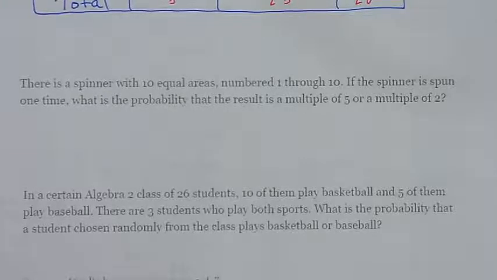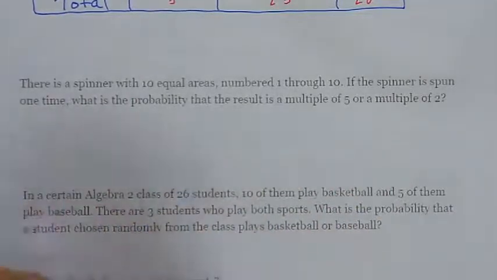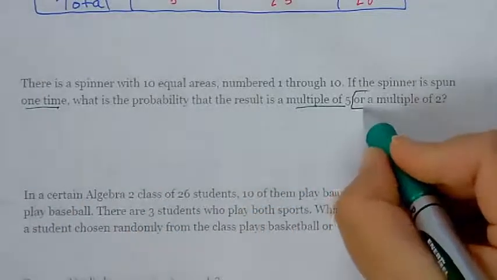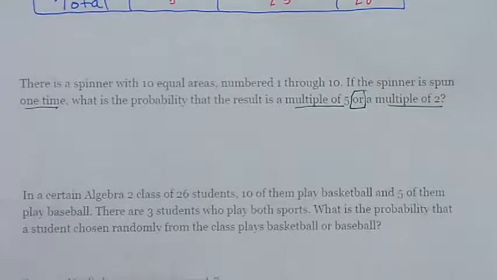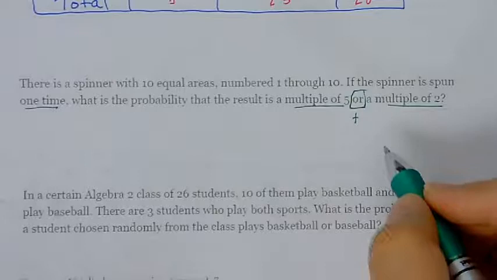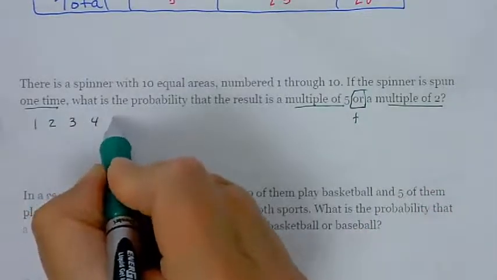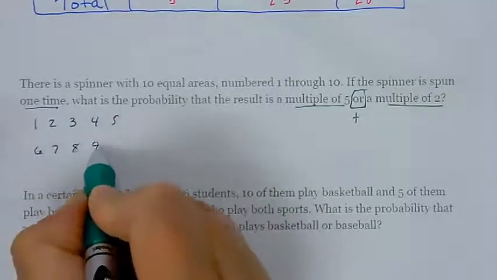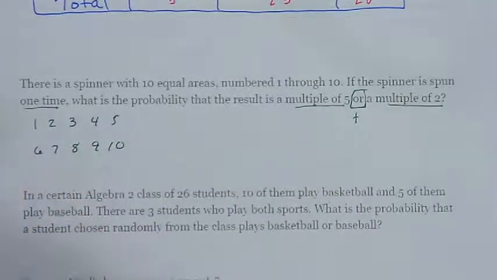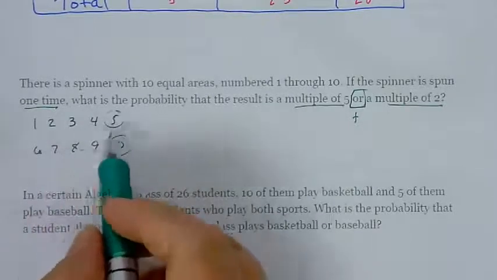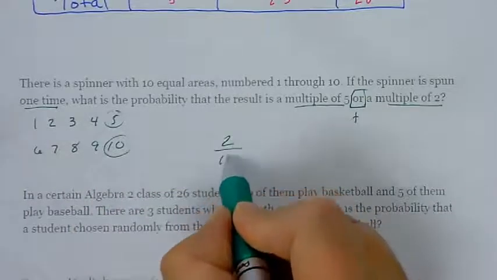There's a spinner with 10 equal areas numbered 1 through 10. If the spinner is spun one time, what's the probability the result is a multiple of 5, keyword, or multiple of 2? So if you'll remember, whenever we have the word or, that means we're going to add. So I'm going to think about the numbers 1 through 10. It says I want to find the ones that are multiples of 5. So that would be 5 and 10. So the probability that it's a multiple of 5 is 2 out of 10.